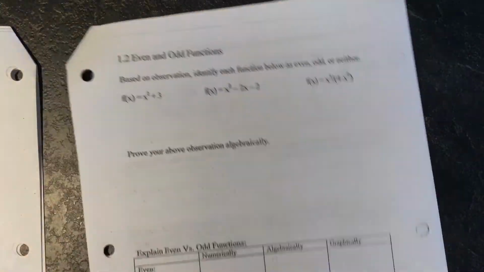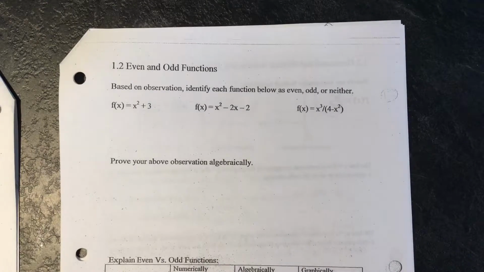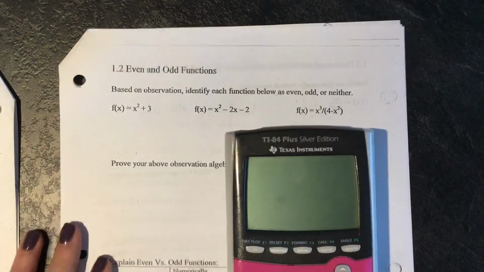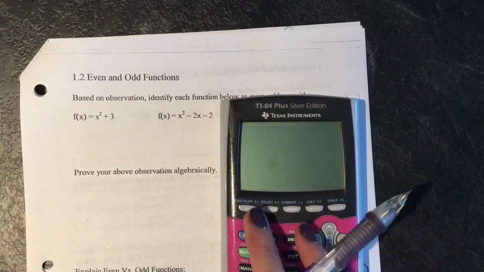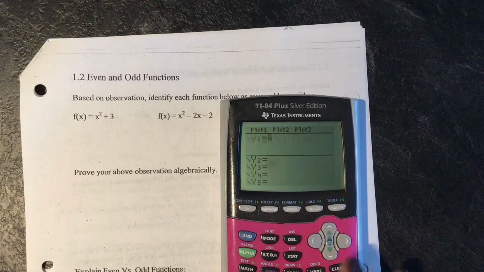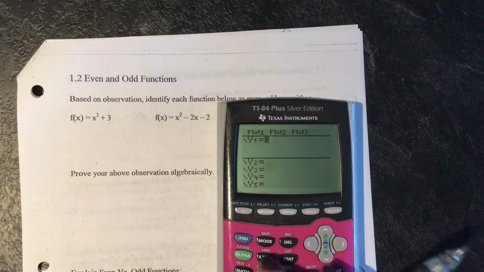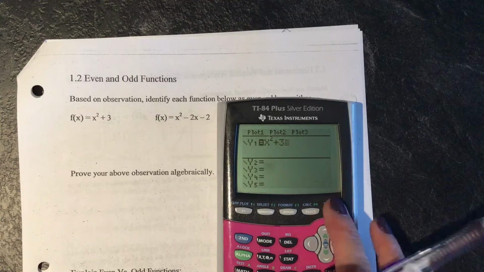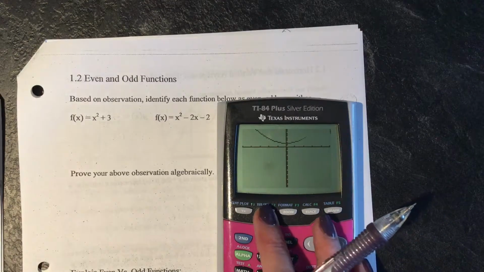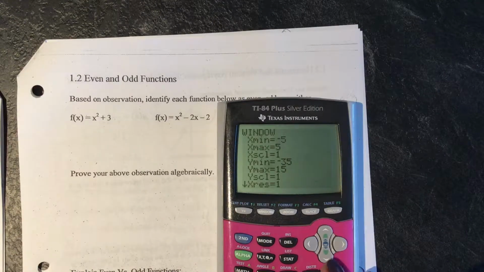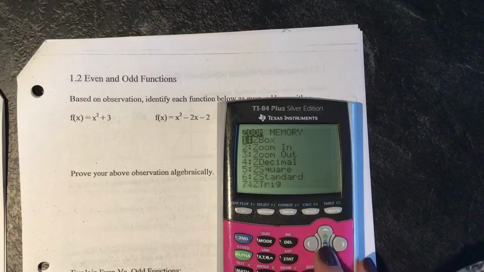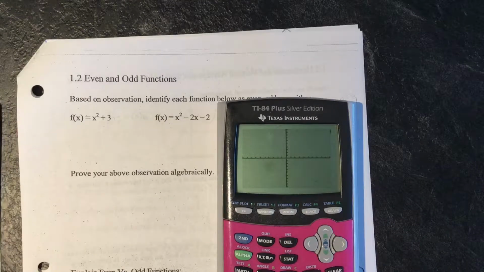We flip to the back side and we can see some of this, and we're going to first verify even or odd graphically. So we go to our calculator and we type in x squared plus 3, and we will graph it. Again, making sure that our window is set to standard, and we'll probably get a better picture that way.